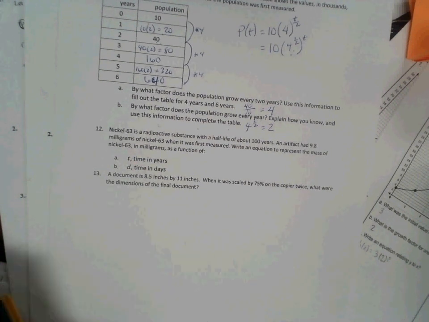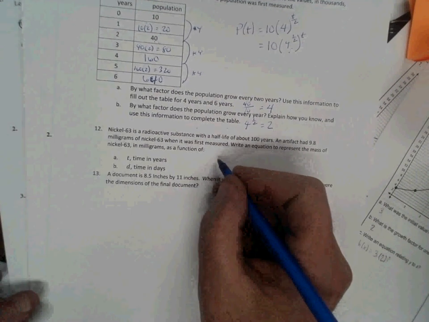Nickel 63 is a radioactive substance with a half-life of about 100 years. An artifact had 9.8 milligrams of nickel 63 when it was first measured. Write an equation to represent the mass of nickel 63 in milligrams as a function of t, time in years. Part A.